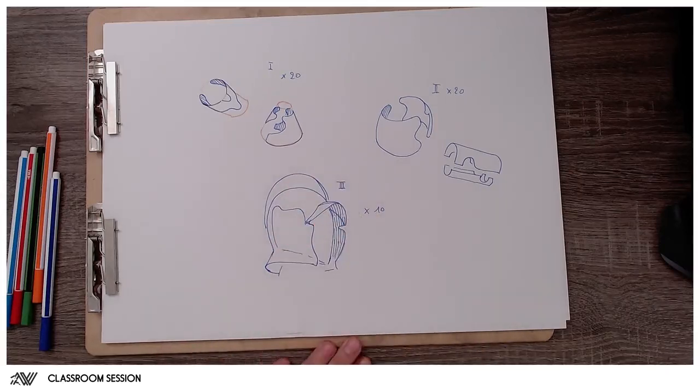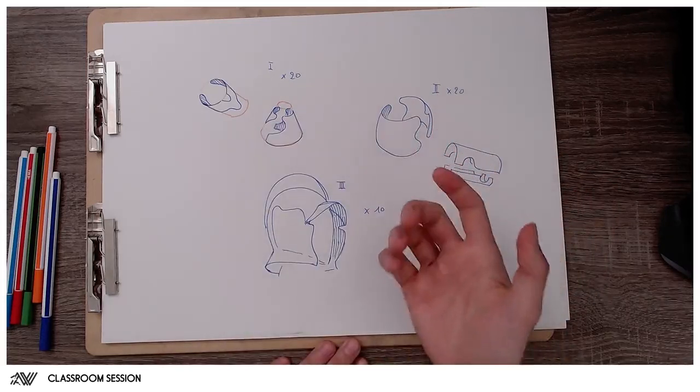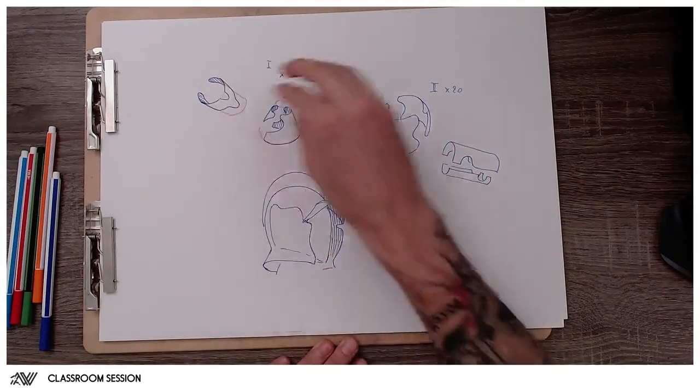So that's your assignment for lesson 4 of this module, and these are the 3 parts that you need to do.